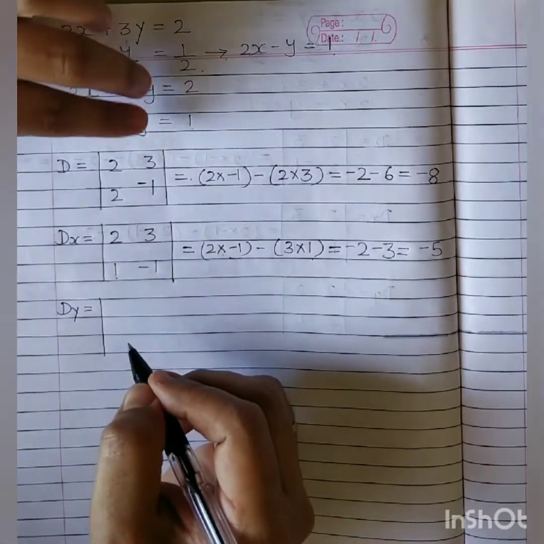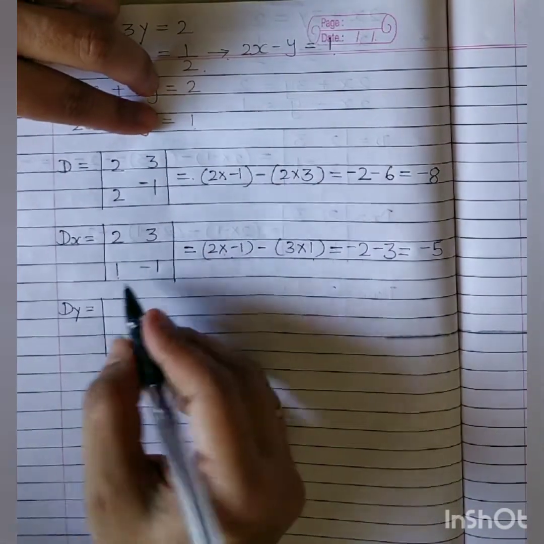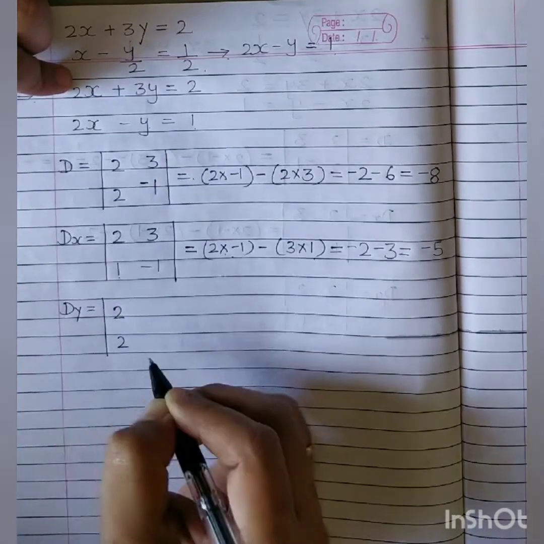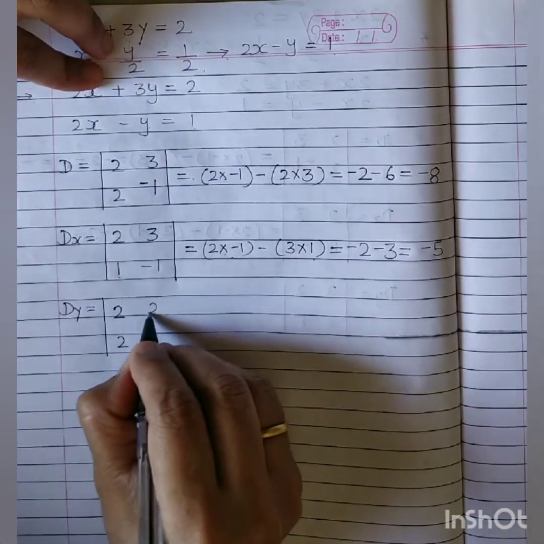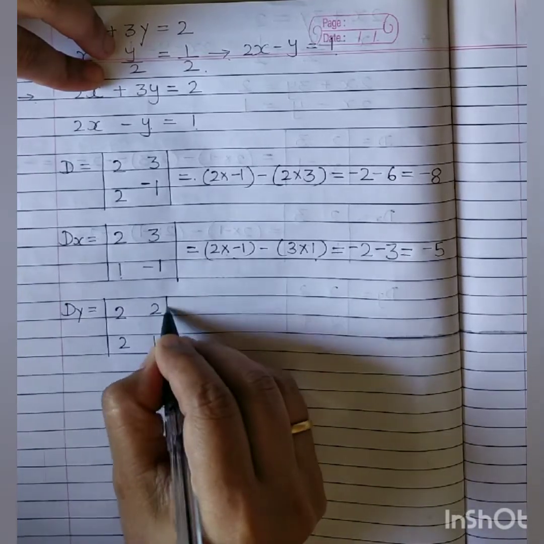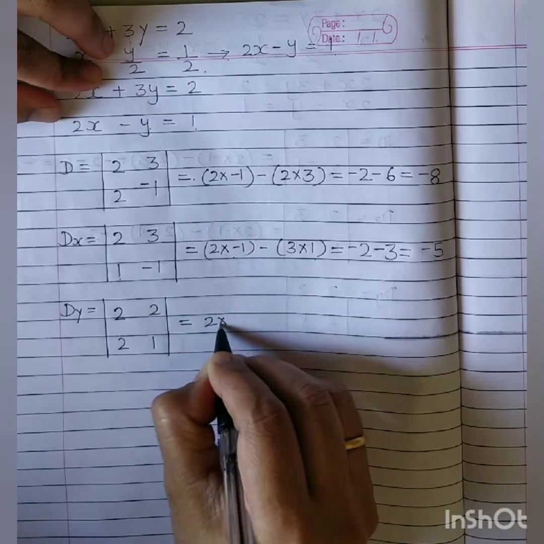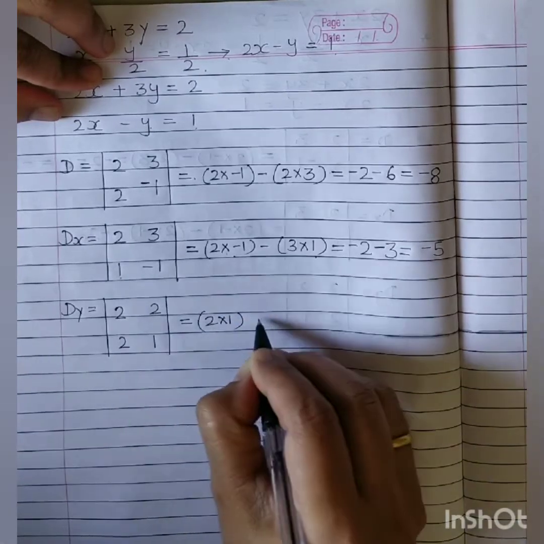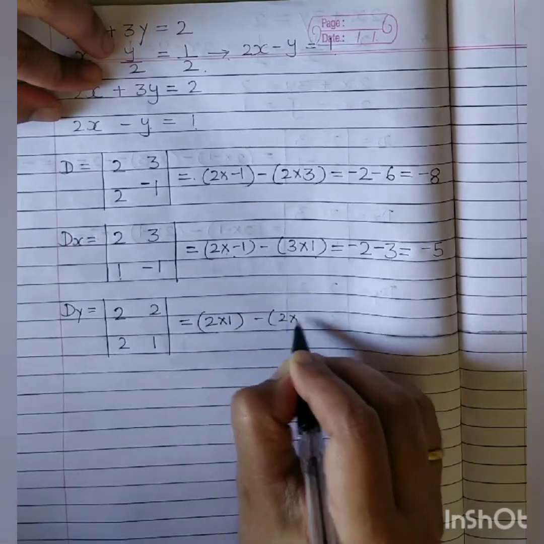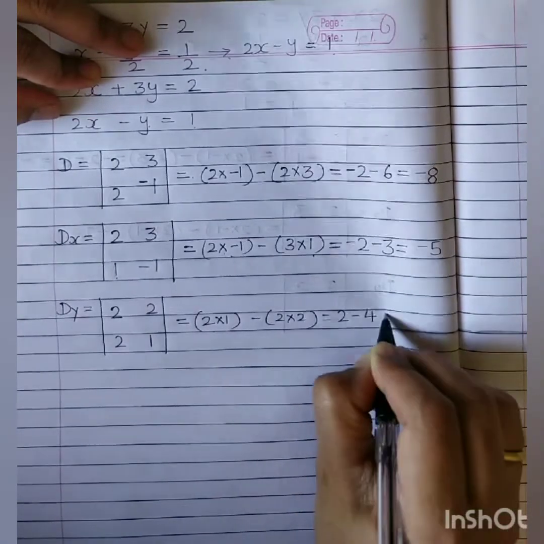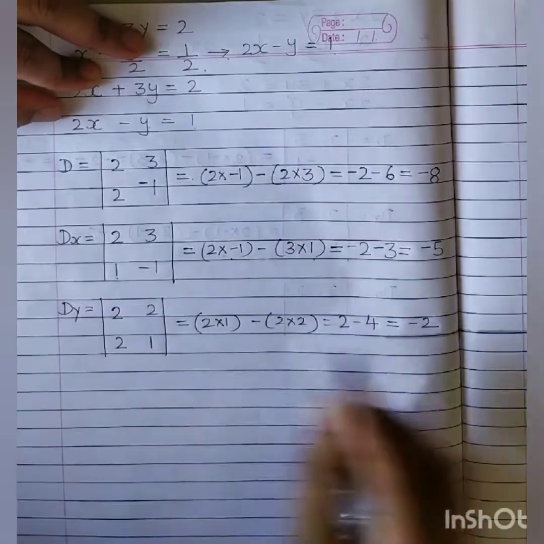Frame the same way for determinant dy. For this we are going to ignore the coefficients of y. So first column as it is 2 and 2, and the next column is replaced by 2 and 1. So what do you have here? 2 into 1 minus 2 into 2. That is 2 minus 4. The answer is minus 2.